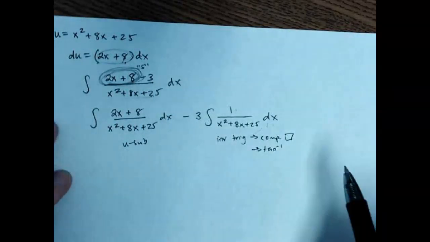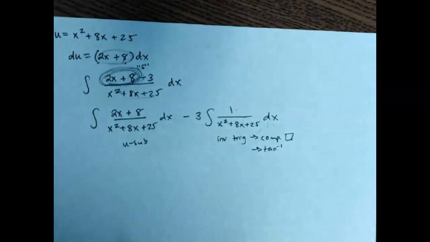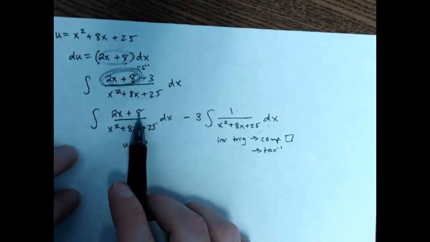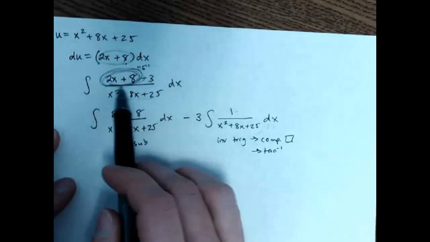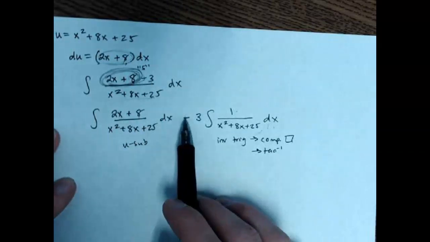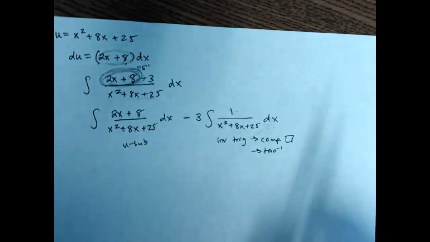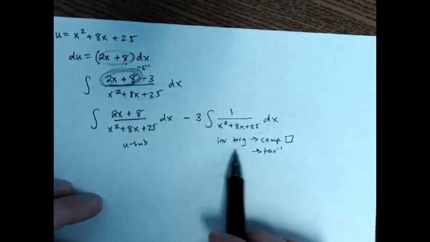Okay, so this one's a little bit tough, but I can target it. I figure out what would work for the u sub. So I create the 8 on the top by rewriting the 5 as 8 minus 3. Then I'm keeping that chunk together because that piece will be done with u sub. And then the collateral damage, the minus 3, that was just keeping it balanced. That's just going to end up being part of the coefficient of this inverse tan.